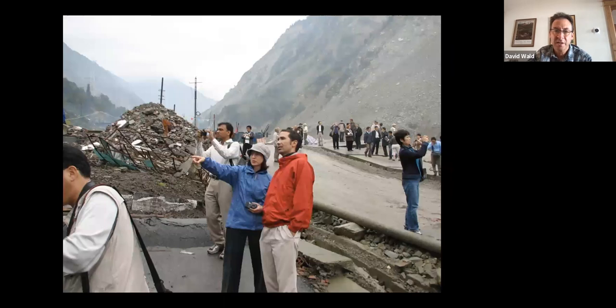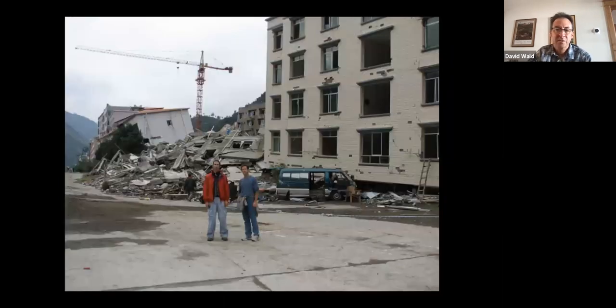And these are my colleagues, all engineers, on the ground after this earthquake, doing some surveys. And here's me and Nico Luco, a structural engineer, in the town of Beichuan, trying to get a sense of what was the major source of collapses in the structures and the types of shaking that was experienced. So these things really move you when you see this, and it motivates us to do something, to try to help.